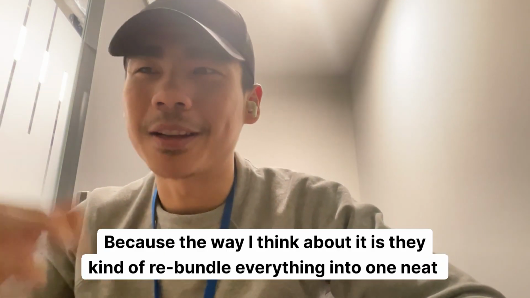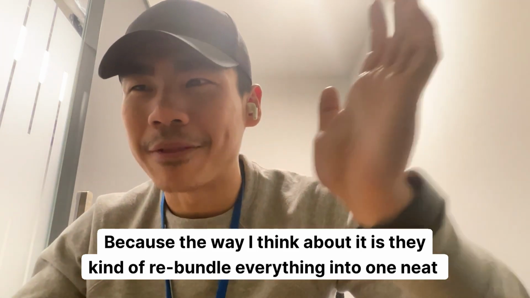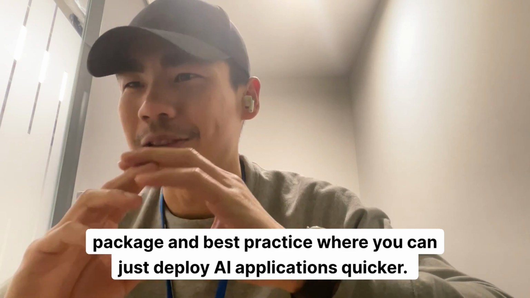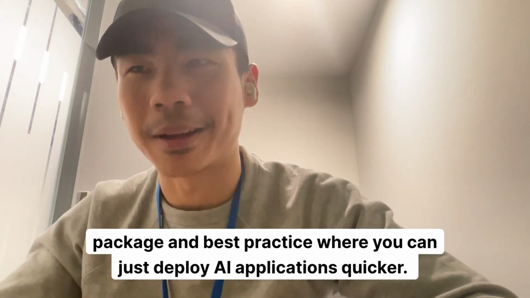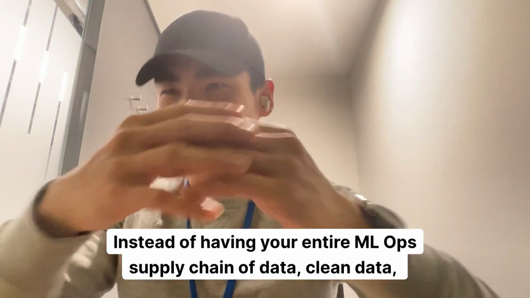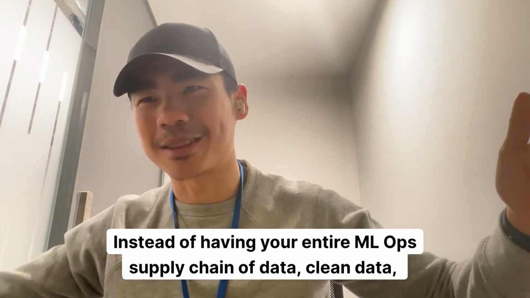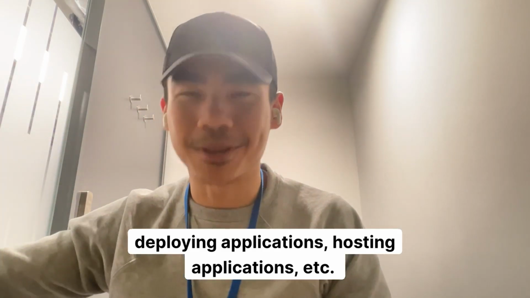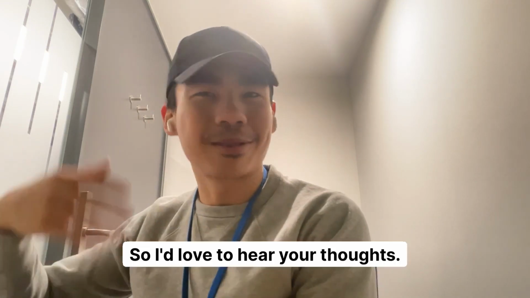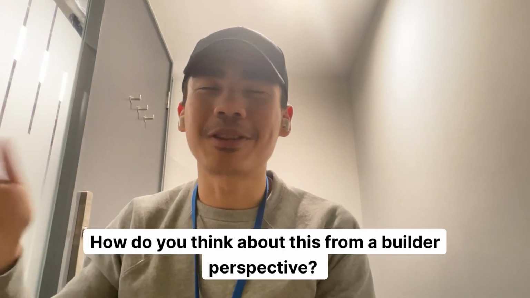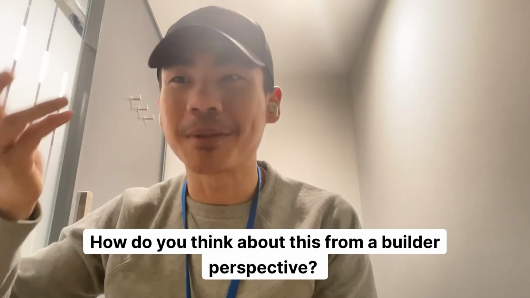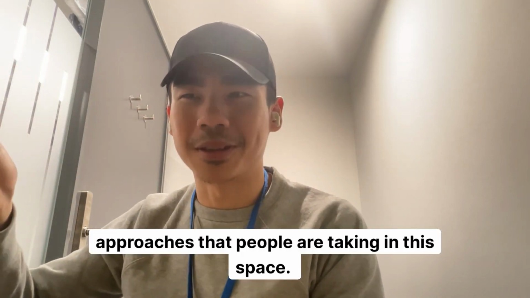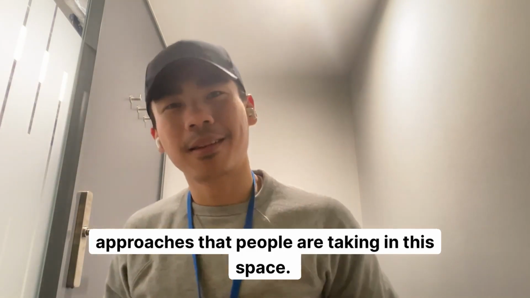Because the way I think about it is they kind of rebundle everything into one neat package and best practice, where you can just deploy AI applications quicker instead of having your entire ML ops supply chain of data, clean data, deploying applications, hosting of applications, etc. So I'd love to hear your thoughts. How do you think about this from a builder perspective? Are there alternative approaches that people are taking in this space?